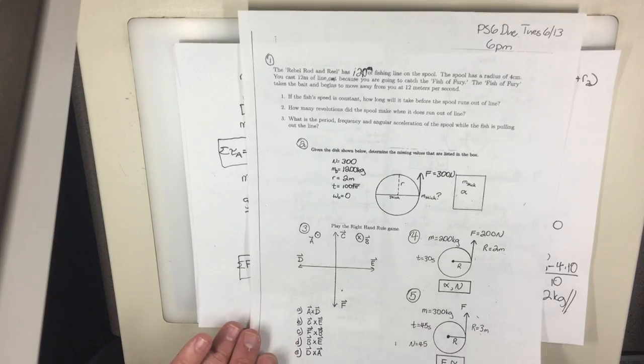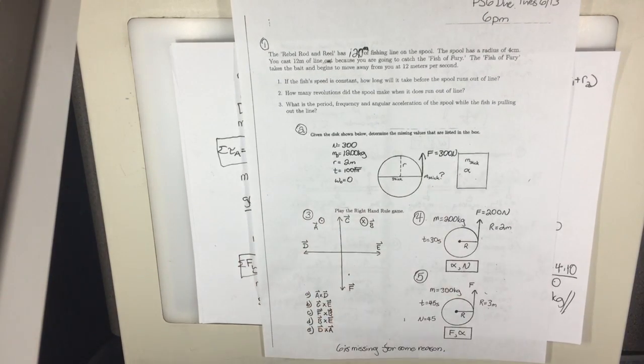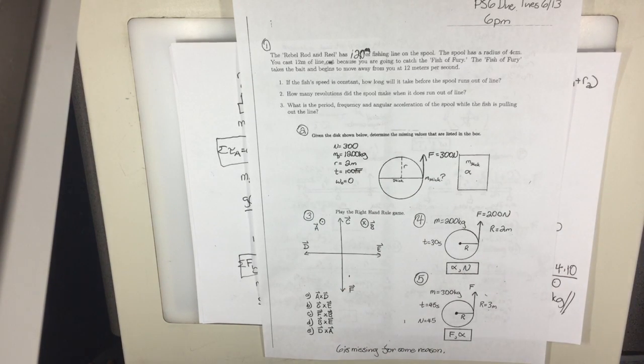But on the front page of 6, there are these 3 problems. Those are the standard rotational problems if alpha isn't 0. You see a circle, you see an arrow with a force next to it.